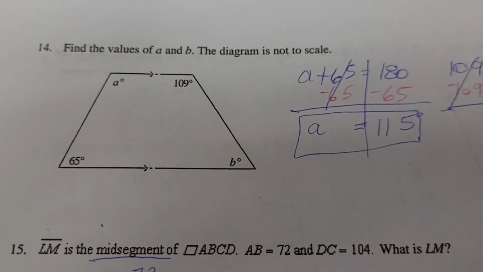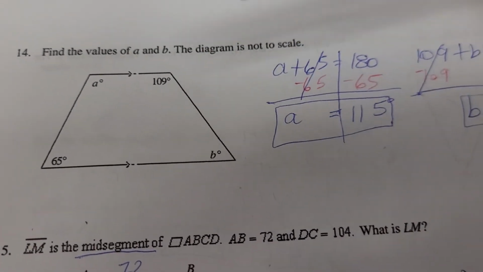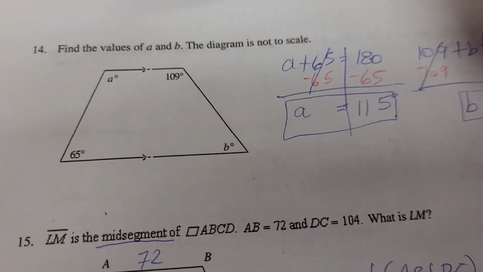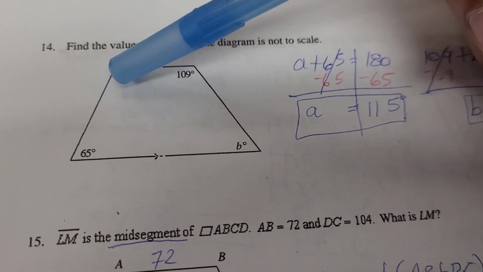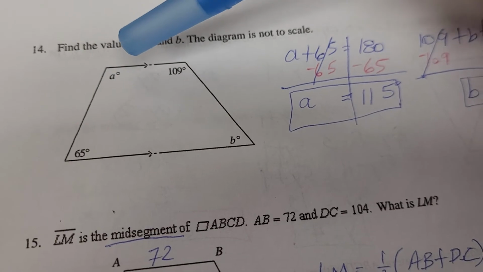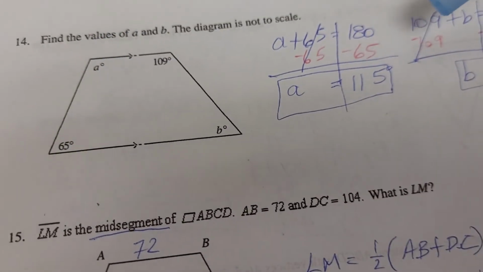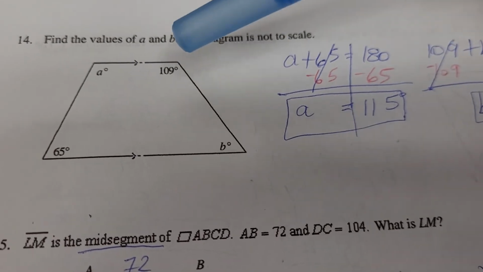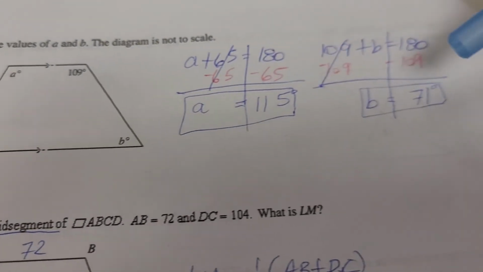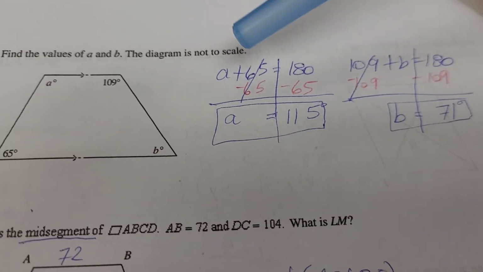Okay, number 14. Find the values of a and b. So I can approach this in a couple of ways. First of all, if these are side by side like this on the same side, these have to add to 180. So I'm just going to say a plus 65 is going to be 180. And I'm going to say 109 plus b is also going to be 180. So I'm going to do these separately, solve for a and b.